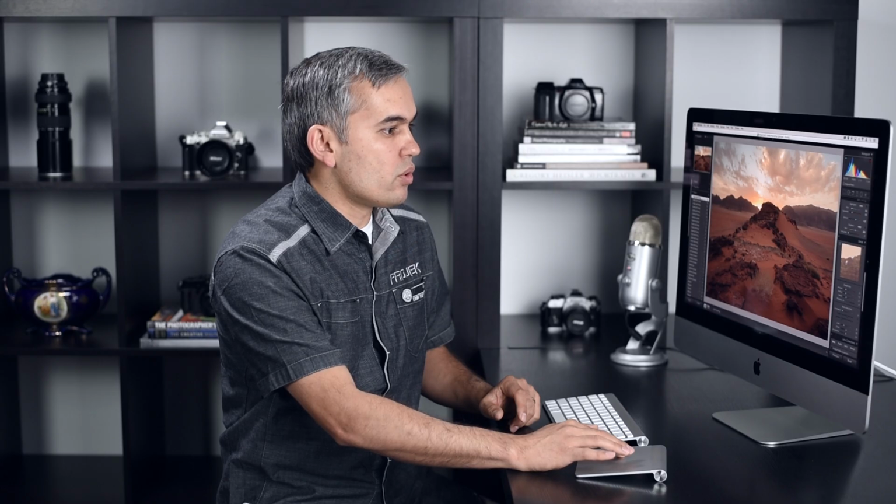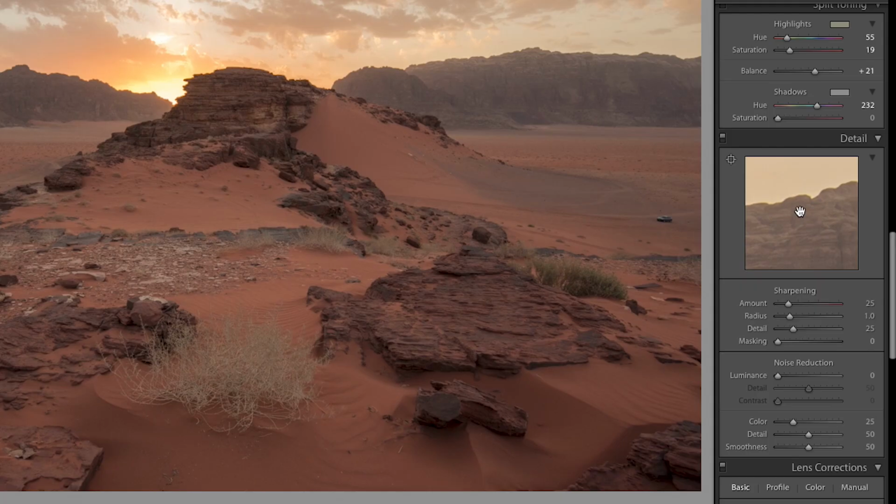Now I'm going to work on the sharpening and show you what's going to happen. The reason I picked this area is because it's going to be pretty obvious what the sharpening effect is going to do for that mountain ridge. Right here, we've got amount, and by default, Lightroom gives you 25 amount, 1 radius, 25 detail, and 0 masking. We'll go through every single one of these in detail.